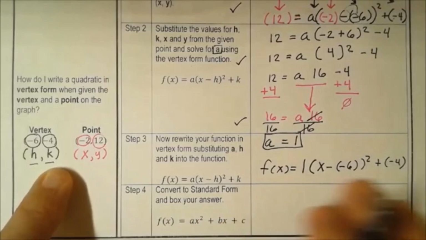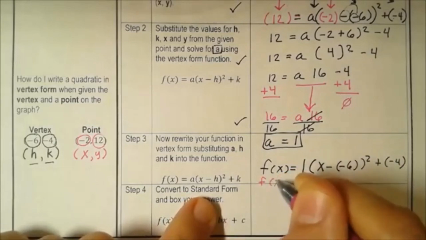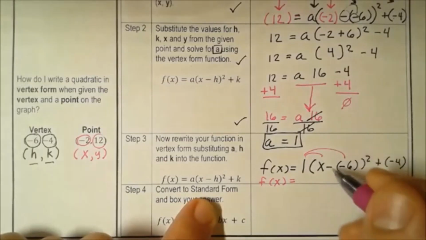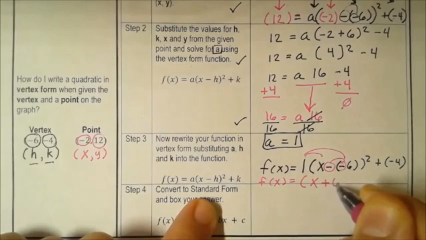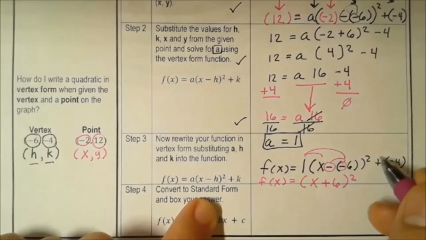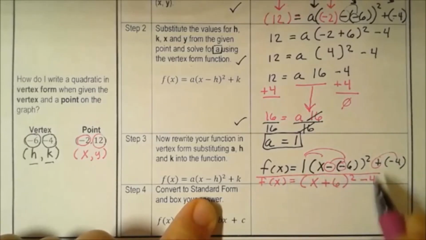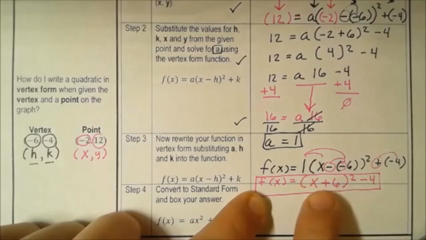Now, we're almost done. We do have to do a final simplifying of this, and then we'll have our final answer. So I have f of x is equal to, and remember, if I multiply this 1 to what's inside, it doesn't change anything. Now, if I do multiply this negative 1 times the negative 6, that does change to a positive. So we end up with x plus 6 squared, and this positive times a negative just gives us minus 4. So I'm going to box this, because this is our equation in vertex form. f of x is equal to x plus 6 squared minus 4. So it's really simplified now.